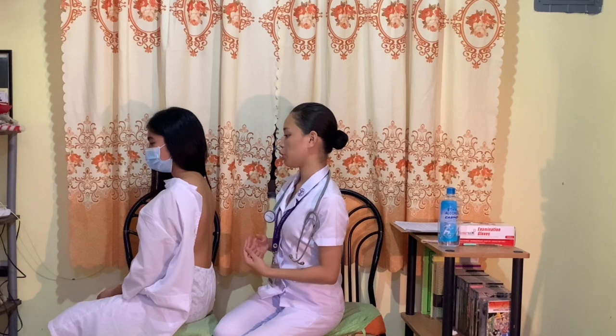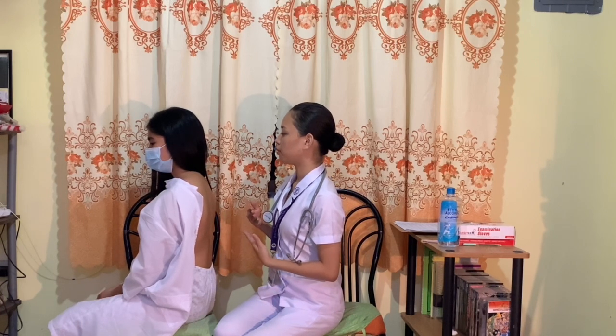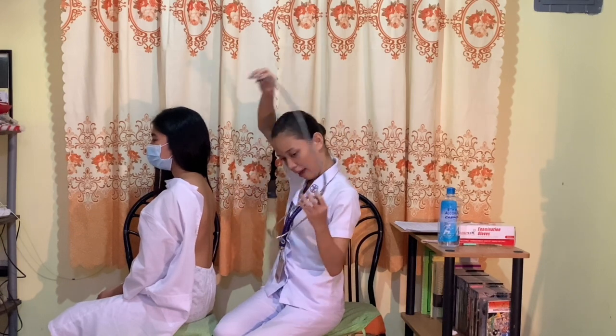Then compare the findings at each point with the corresponding point on the opposite side of the thorax. Note the location on the chest wall where adventitious sounds are heard, as well as the location of such sounds within the respiratory cycle. So, karon ma'am, kanang mag-auscultate na ta ma'am, so magamit na kong stethoscope. So, can you breathe po through your mouth deeply? Okay, start pa ma'am ha.